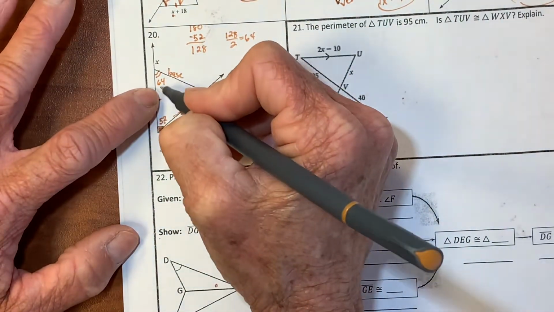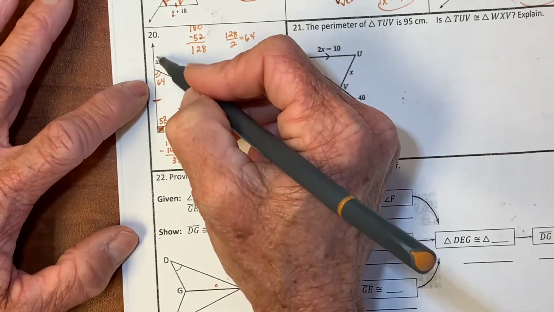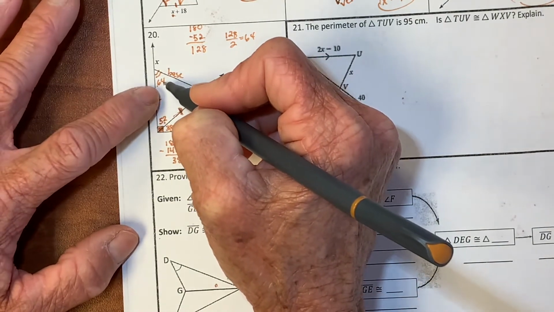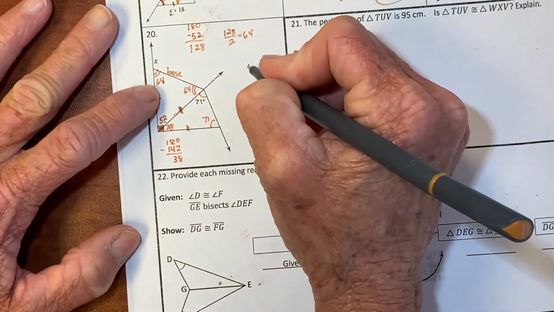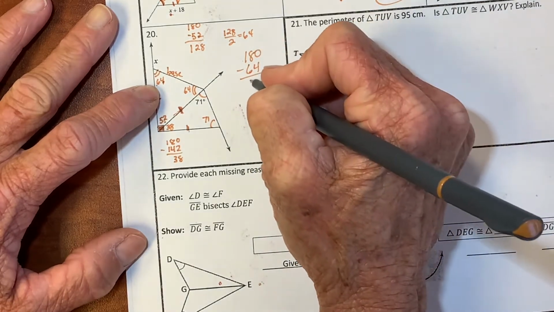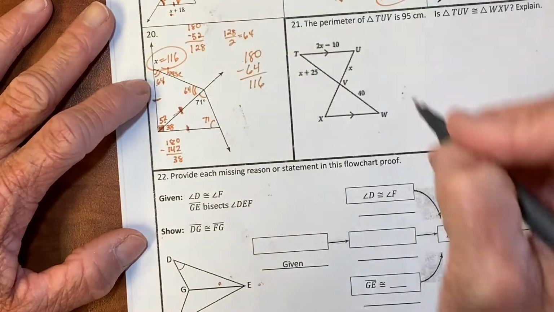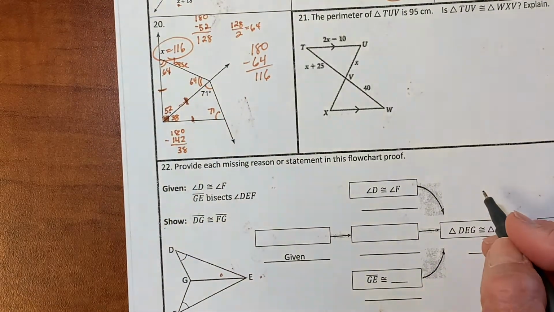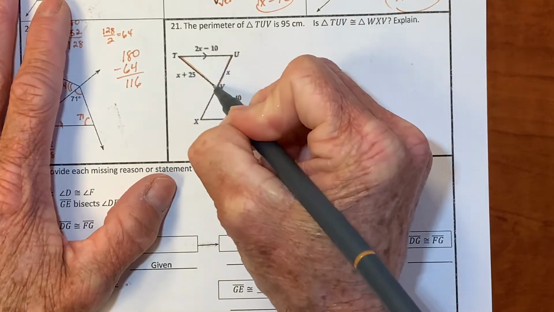And then x is outside the triangle. It's making a linear pair with 64. So subtract 64 from 180. And so 64 gets subtracted from 180 in order to find x. And that's going to leave us with 116 for x.